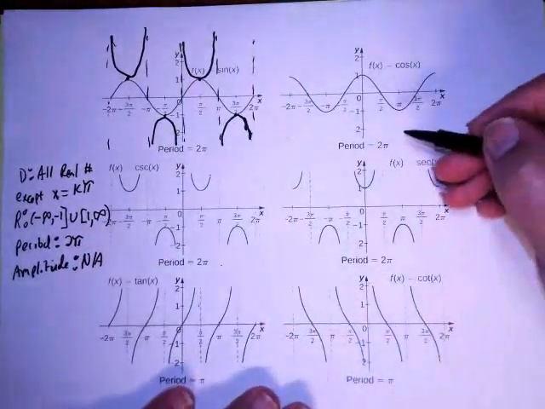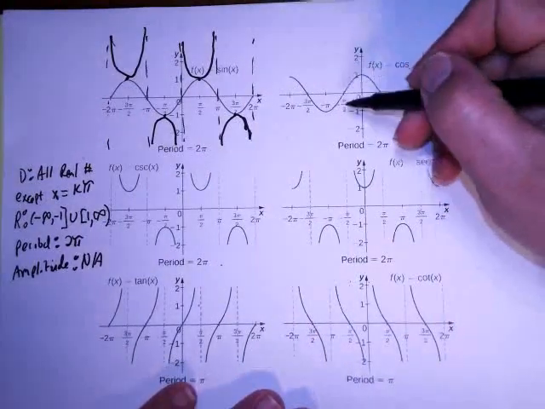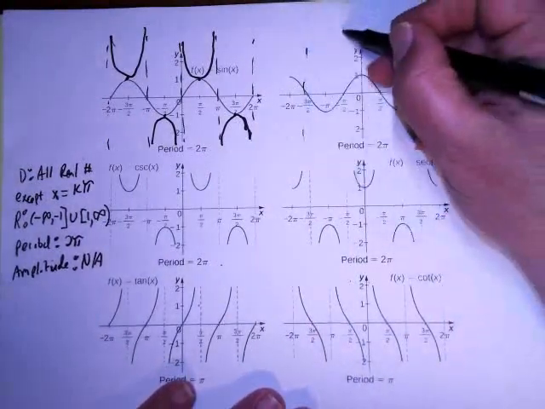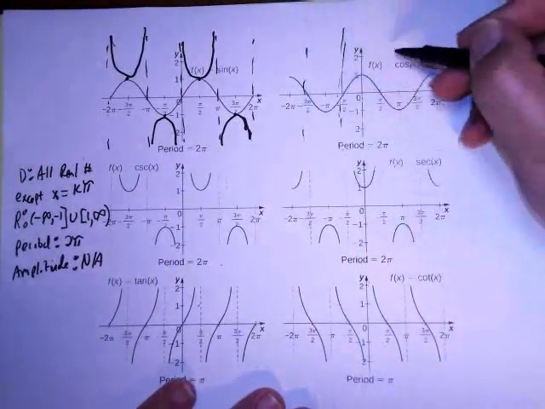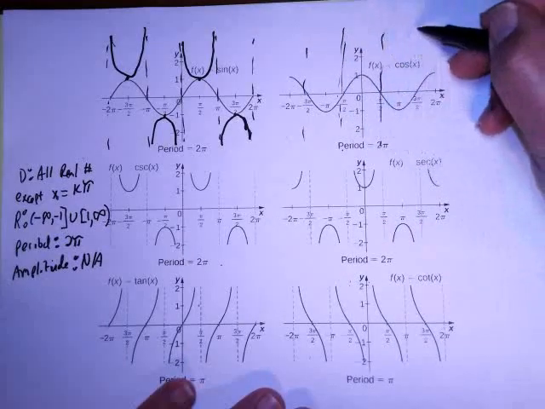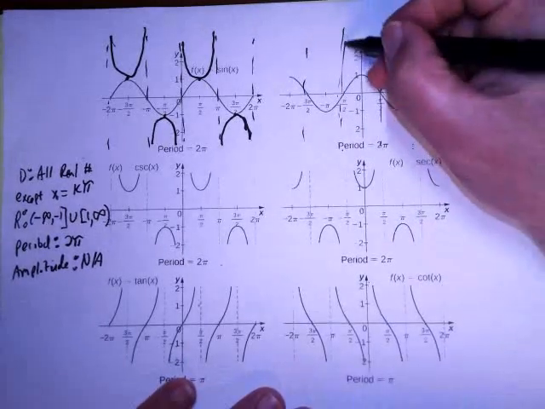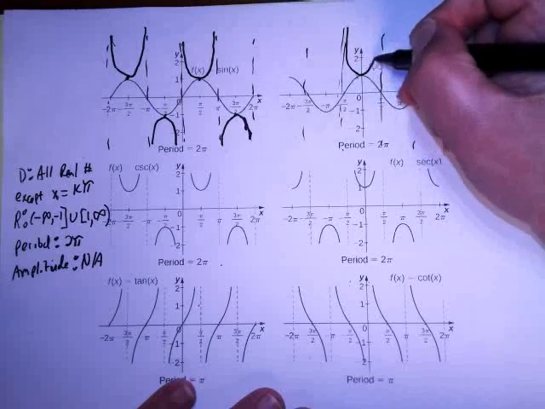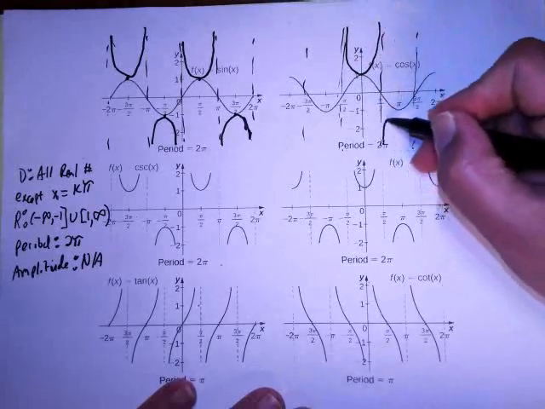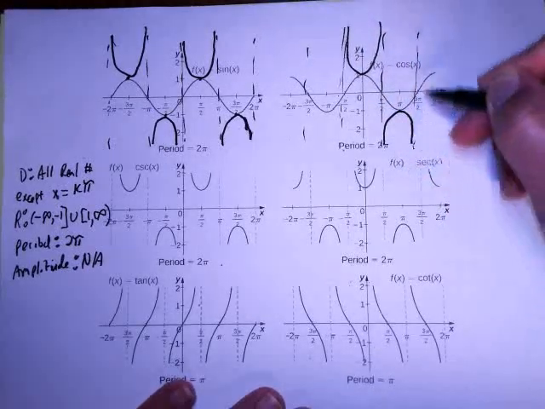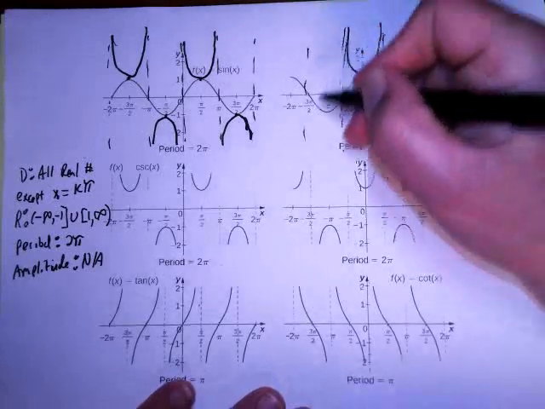Very similar here then. Where these cross the axis is where you're going to have the asymptotes. And then this will go down, touch, come back up, go up, touch, go back down, kind of like that.